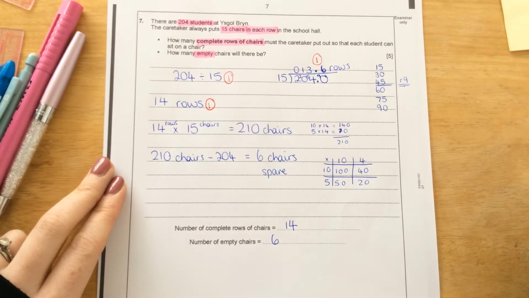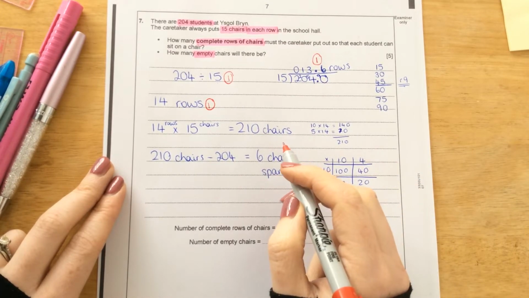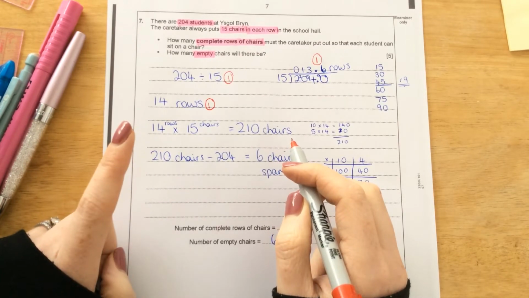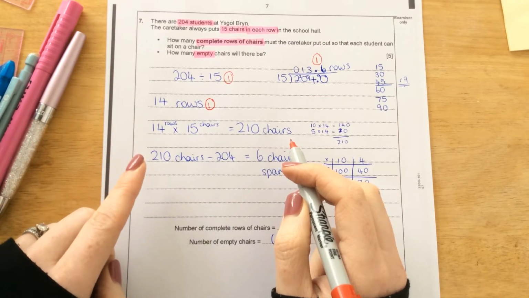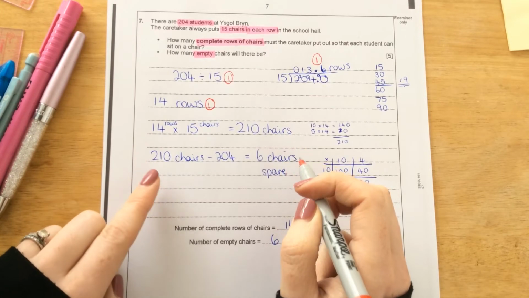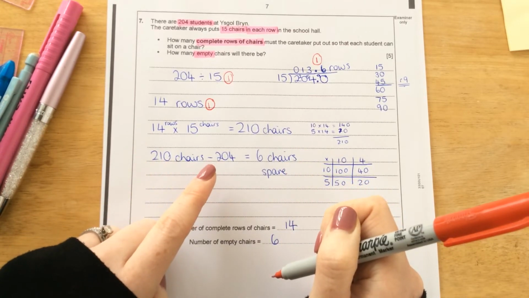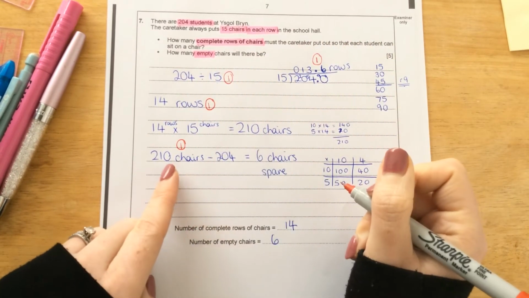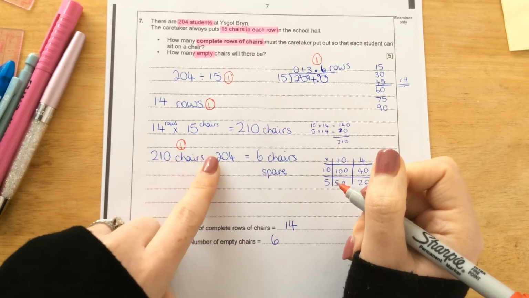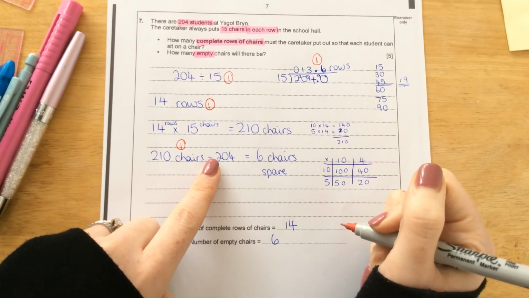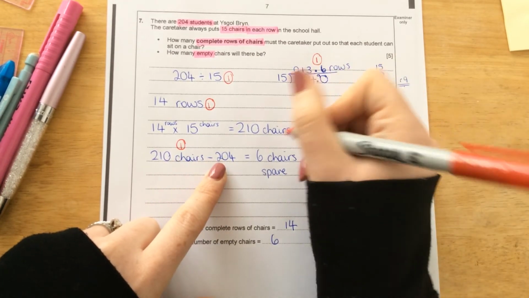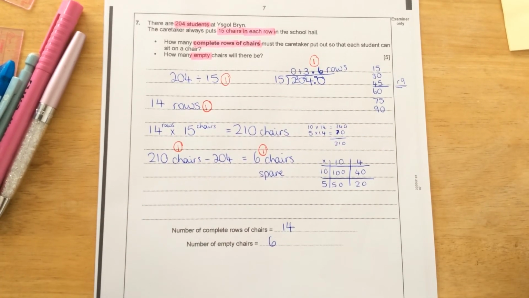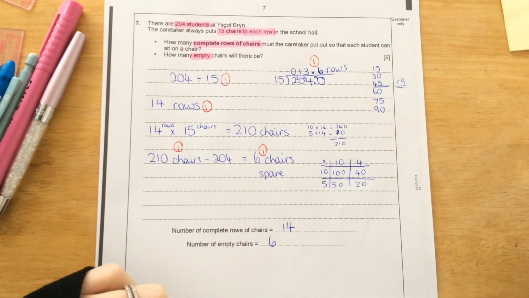They'll give you 1 mark if you have said 5 times 14, so here, the 210 chairs, and then take away the 204, and then 1 mark for your final answer of 6 chairs spare. So that's 5 marks in total.